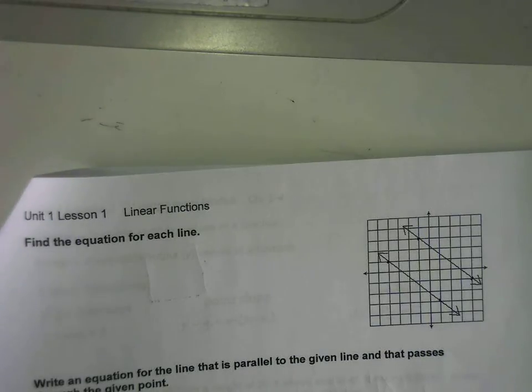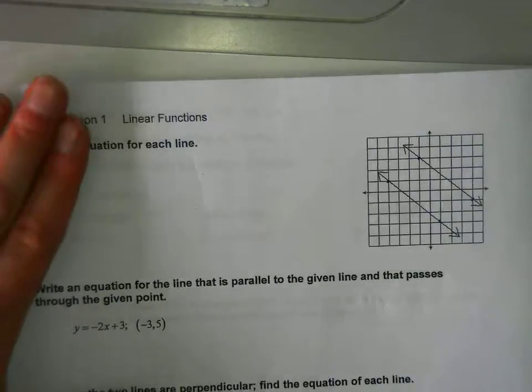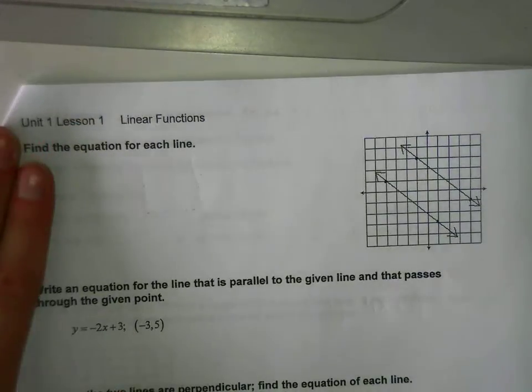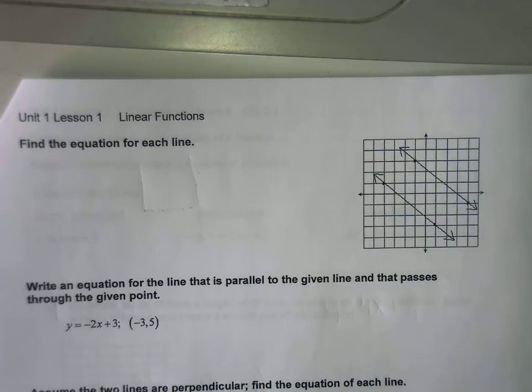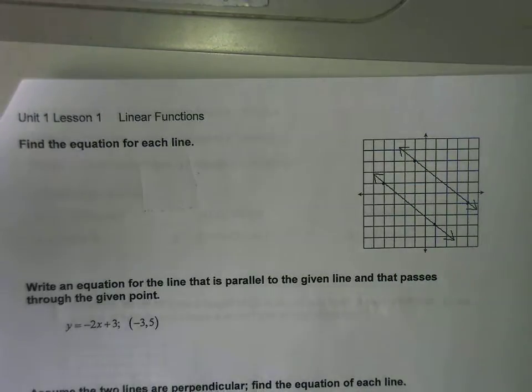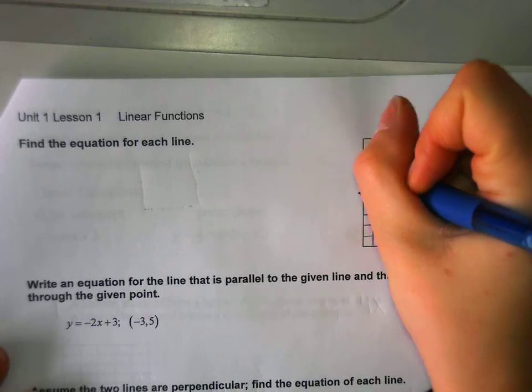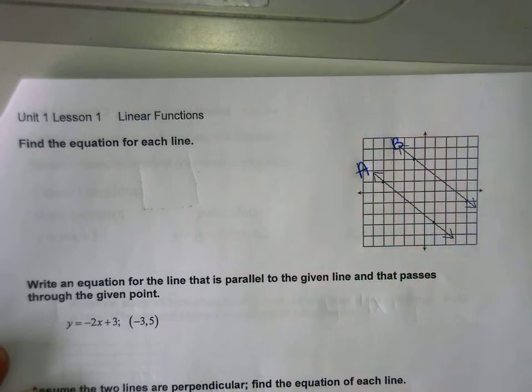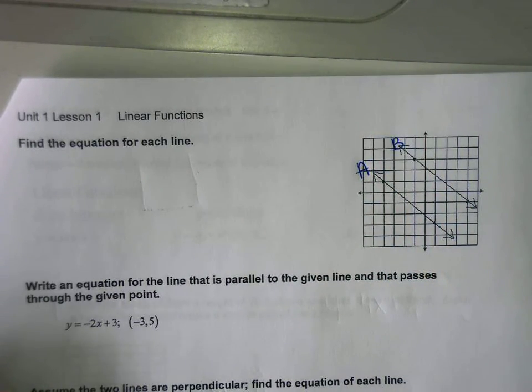So we want to find the equation for each line. So I'm going to use point-slope form for both. We're going to label our lines. We're going to say this is A, and that's line B. So for line A, we want a slope and we want a point.